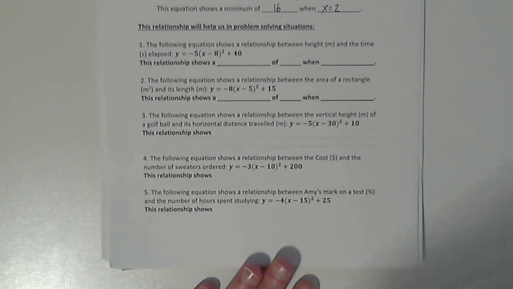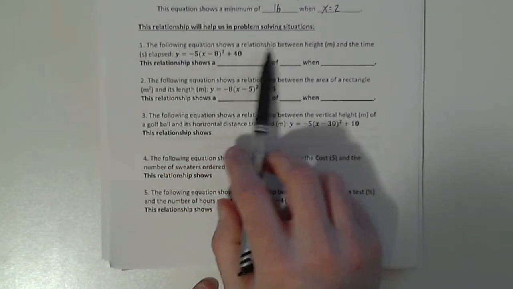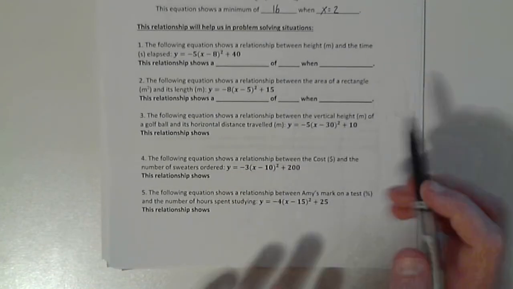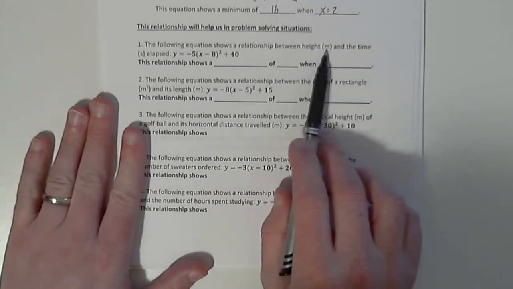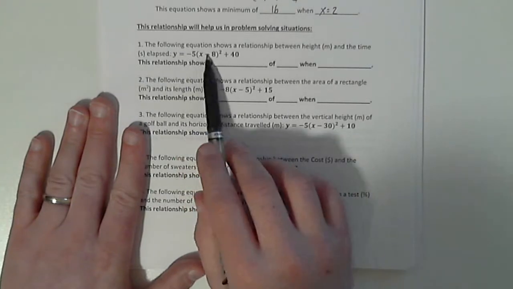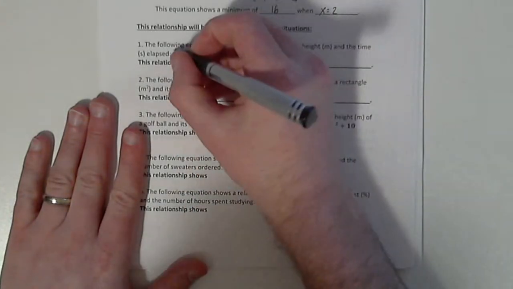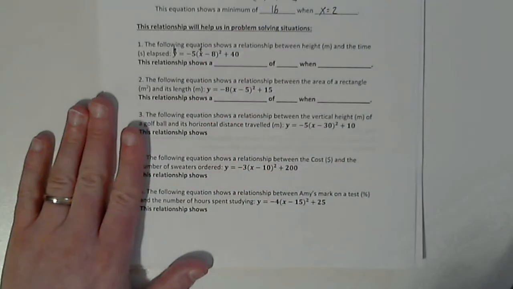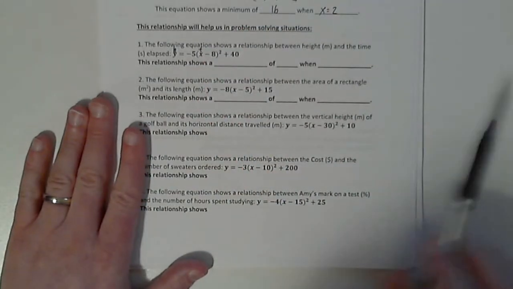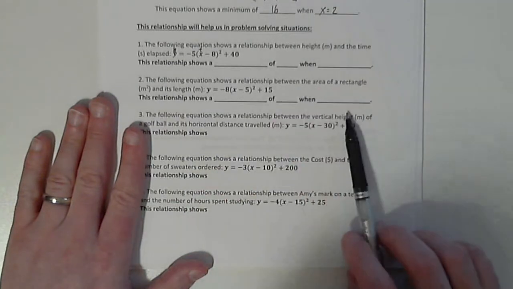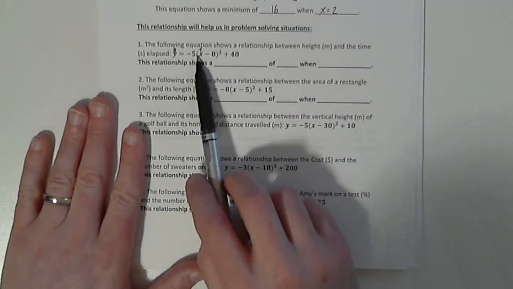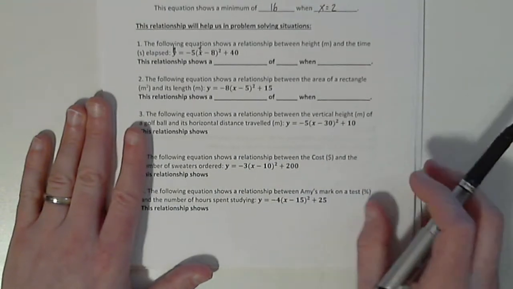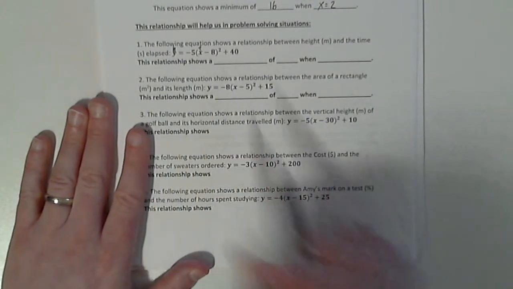So the following equation shows a relationship between the height and the time that has elapsed. So it actually doesn't say meters and seconds. It says units, but it only has x and y here. So I'm assuming y is the height and x is the time. That's usually how these go for quadratics because it's like a ball falling according to time. So time's usually the x value. So this relationship shows a what? It shows a maximum height.